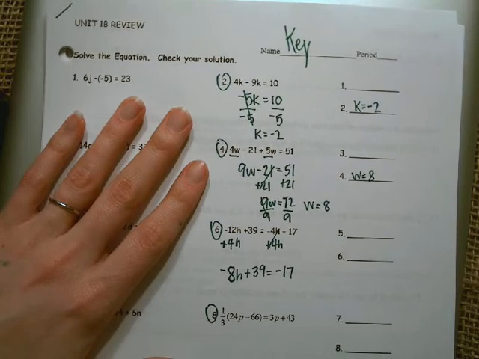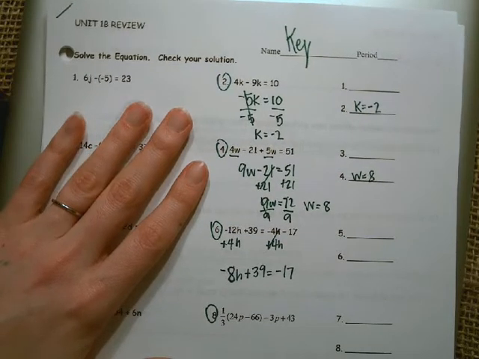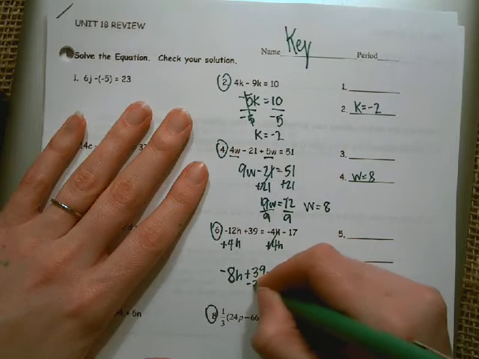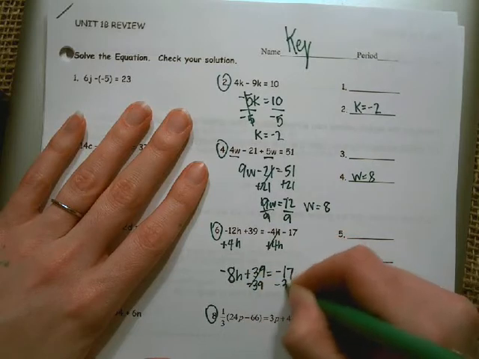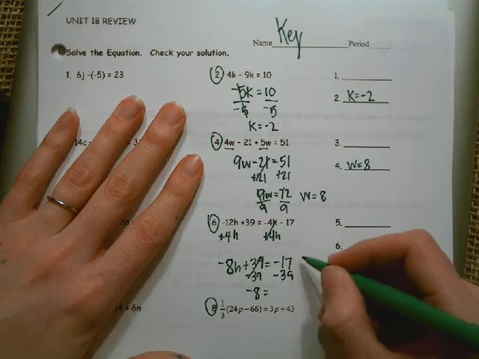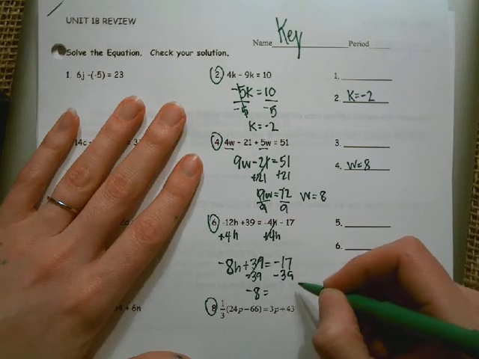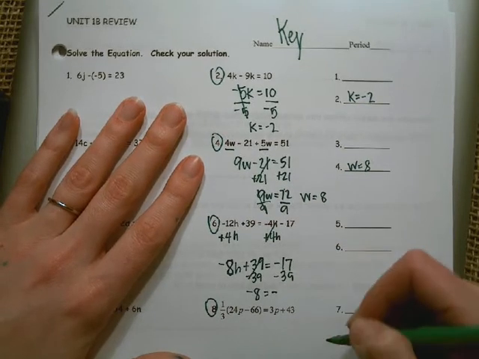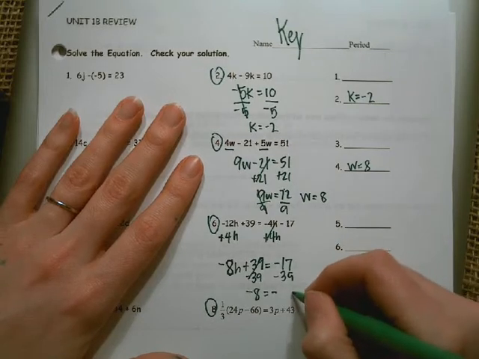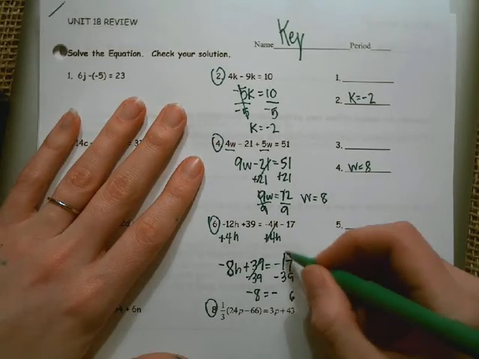From there, you would move that 39 over to the other side by subtraction to cancel. Minus 39 on this side. You get negative 8 equals, notice when the signs are the same, you're going to add and keep the sign, negative. So 17 plus 39, let's see, that's 16, and then negative 56.